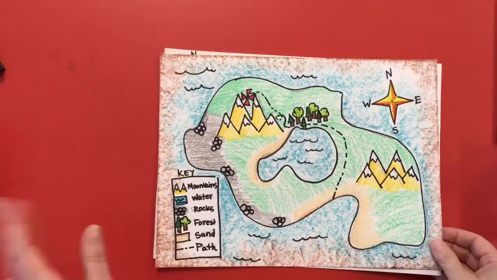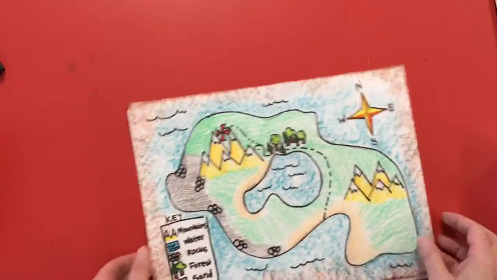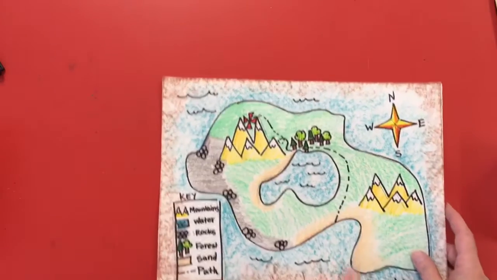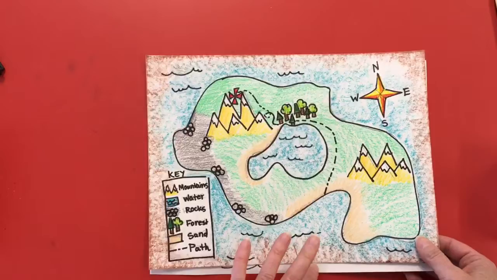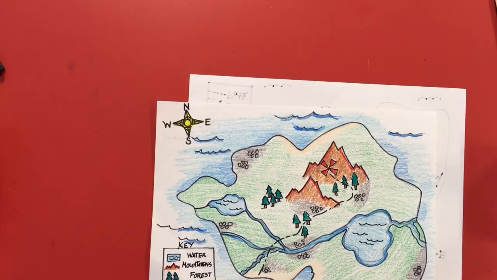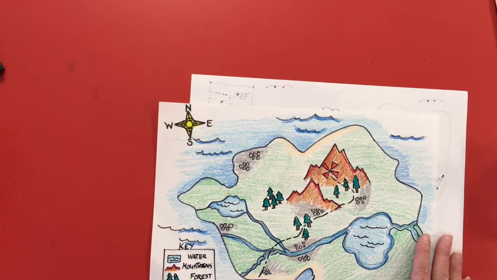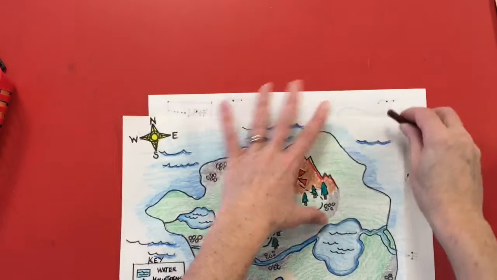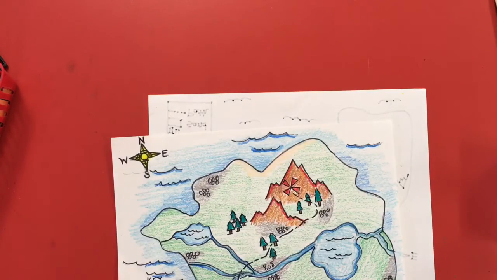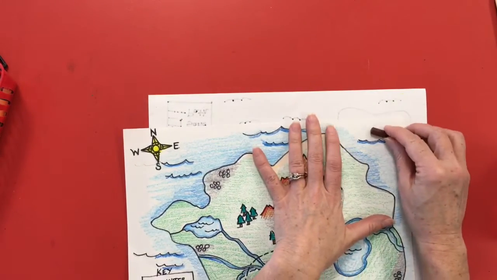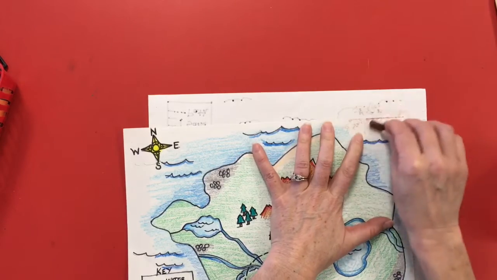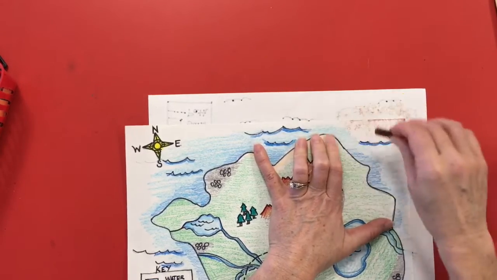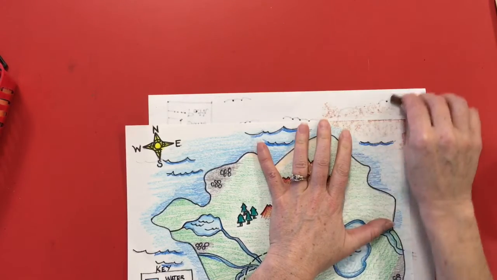Okay, as you start finishing up your maps, I want you to make sure if you add the brown on the outside, it gives it kind of an antique look. And just to show you how to do that again, what you want to do is take a broken brown crayon, make sure you have a paper underneath so that it's not drawing on the paper, and you're going to lightly color off your paper from the inside out.